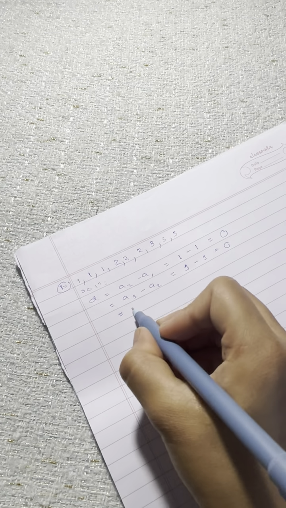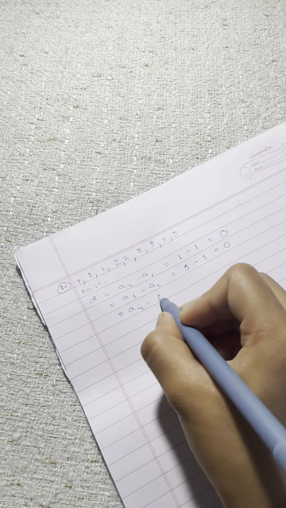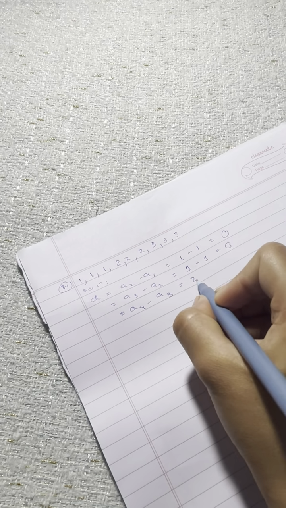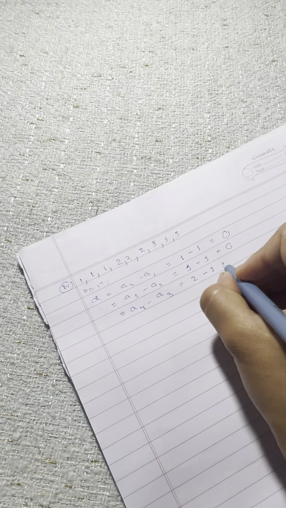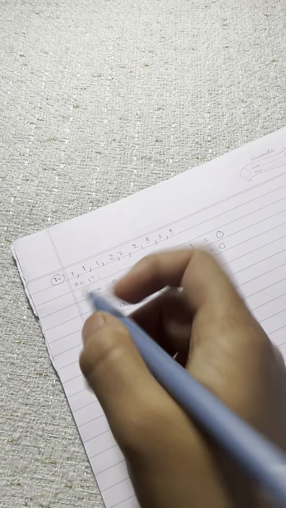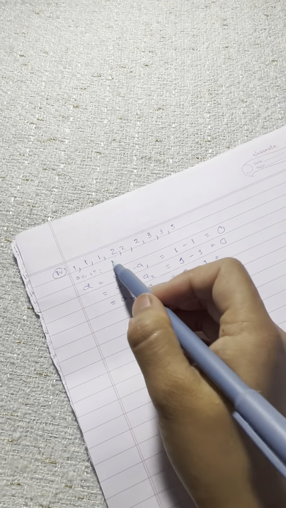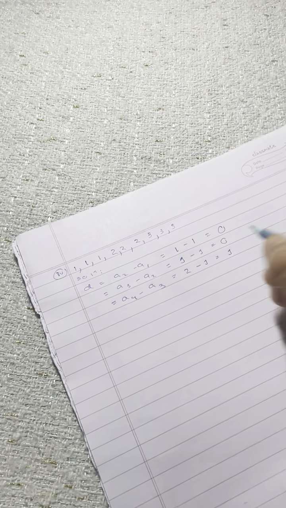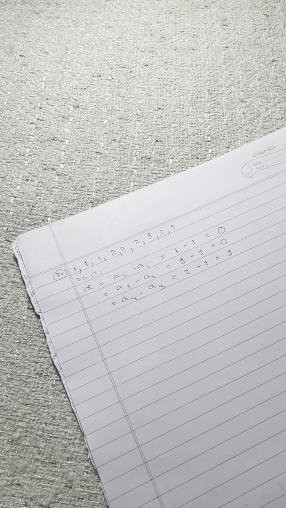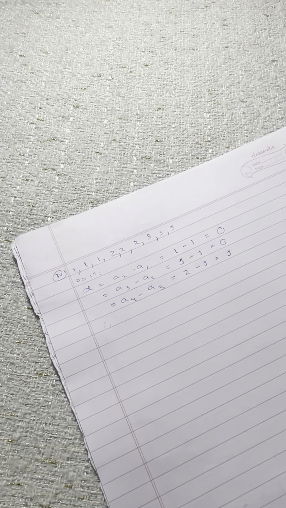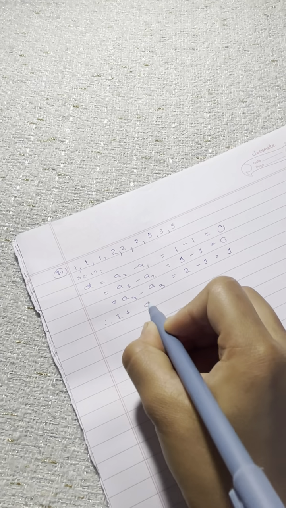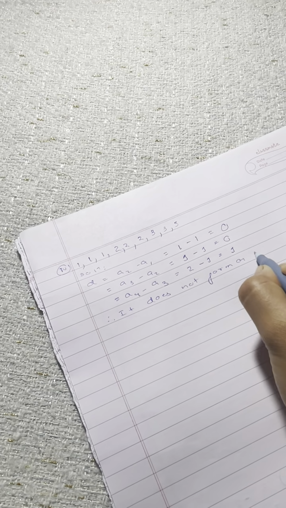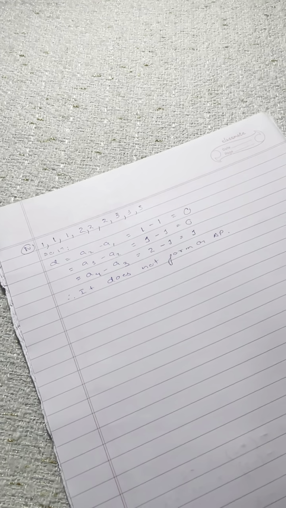Then A4 minus A3. A4 is 2 minus 1. We have to check the numbers. Just because the first two look like an AP doesn't mean it is an AP, so we calculate: 2 minus 1 is 1. Therefore it is not an AP. It does not form an AP.